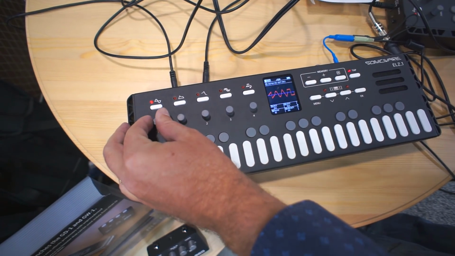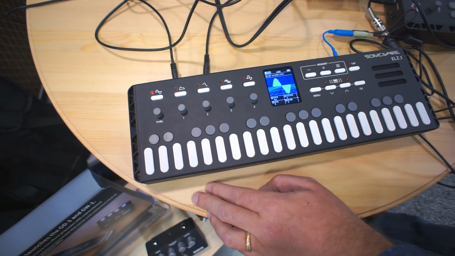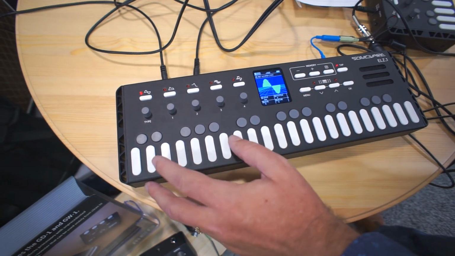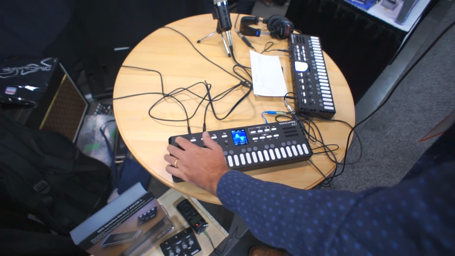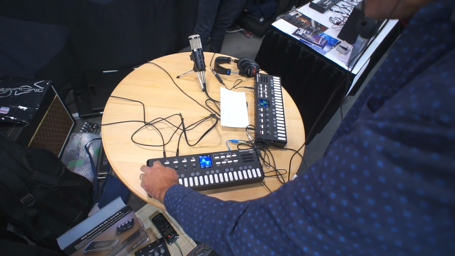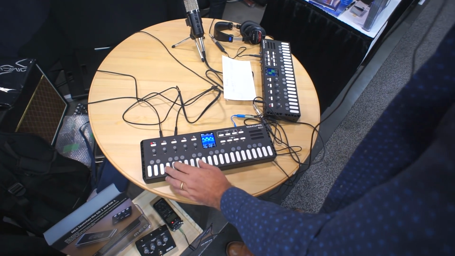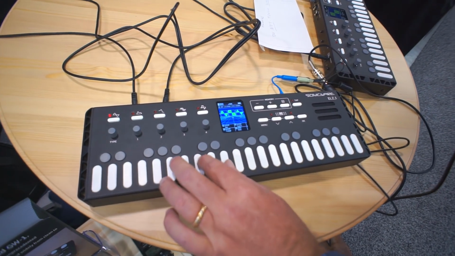And then, now we start to get into interesting things. We have this 8-bit wave modulation synthesizer. And then, here we have the wave bit morphing synthesizer.